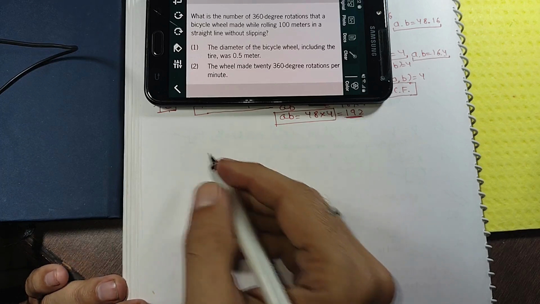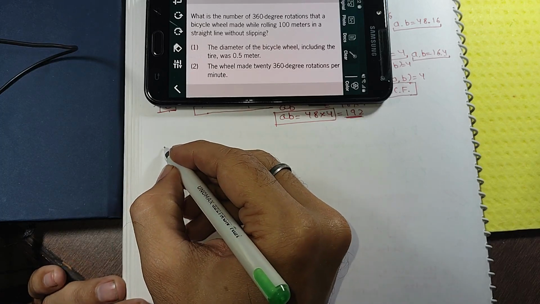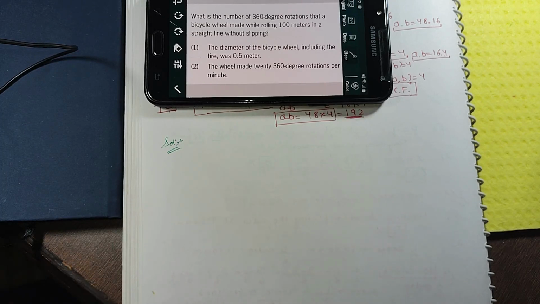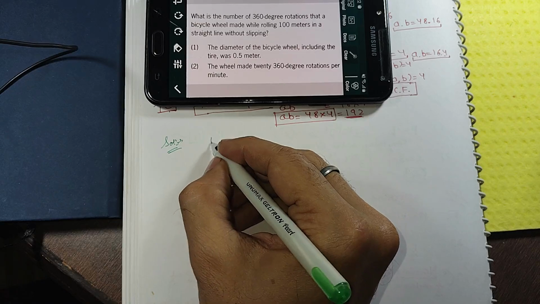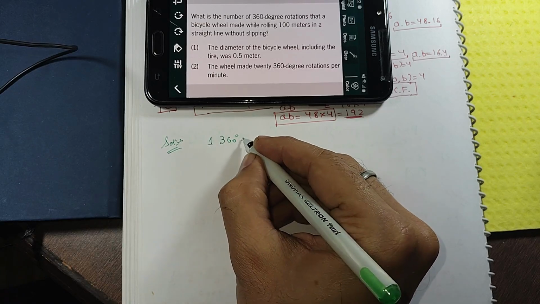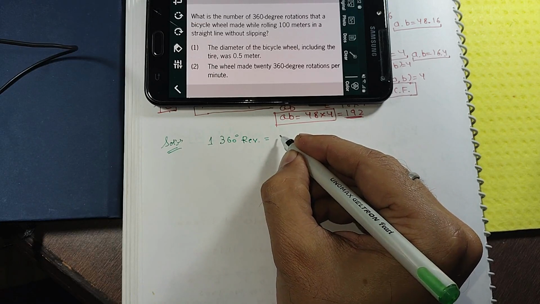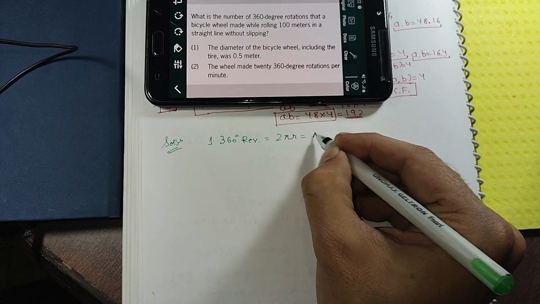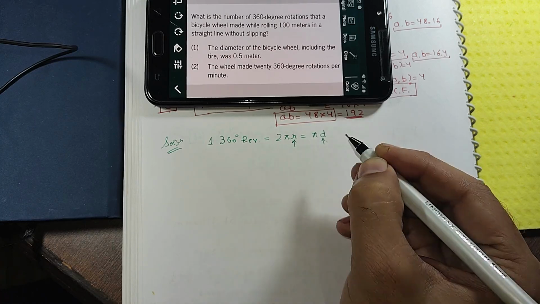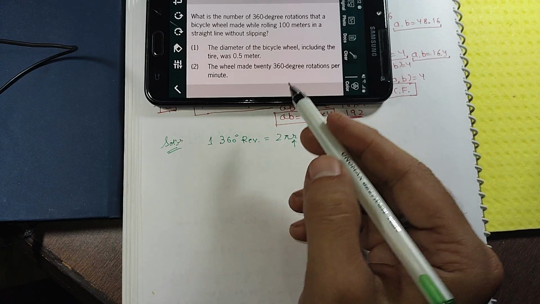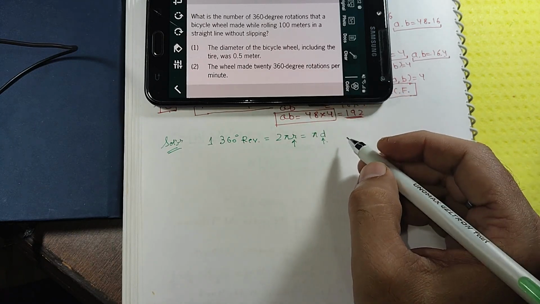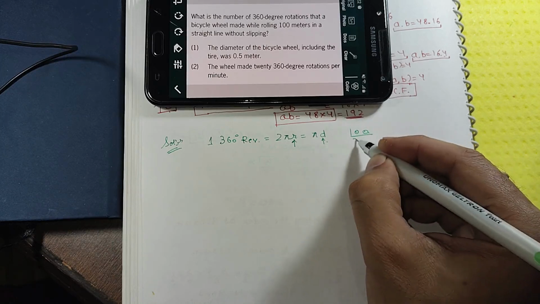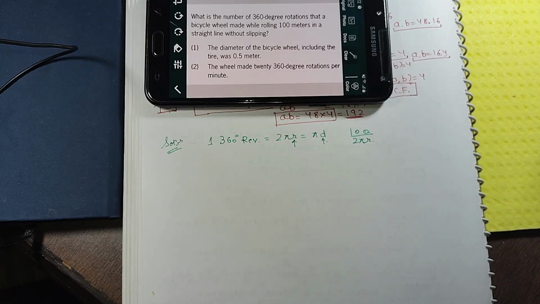What is the number of 360-degree rotations that a bicycle wheel made while rolling 100 meters in a straight line without slipping? Right? So one 360-degree revolution will be equal to its circumference. Let us suppose the radius be r, so that will be equal to circumference, or it will be equal to pi d, where r is radius and d is the diameter of the bicycle wheel. Right? So for rolling 100 meters, 100 divided by this circumference will give me the total number of 360-degree revolutions.